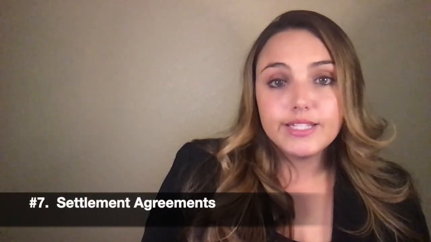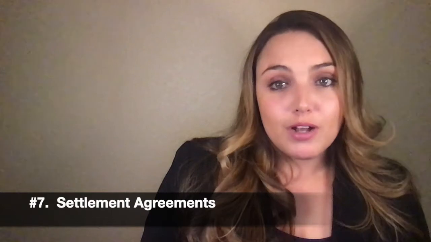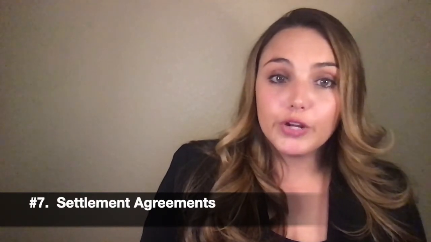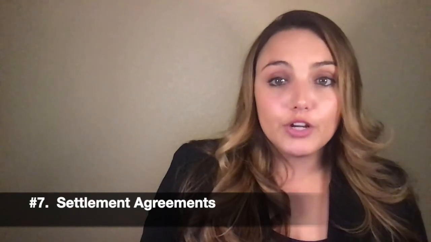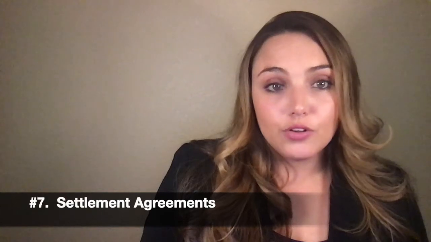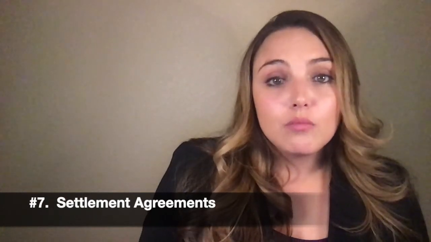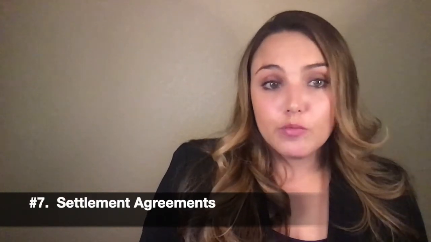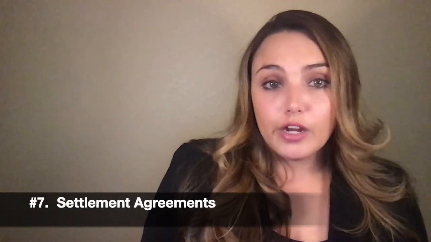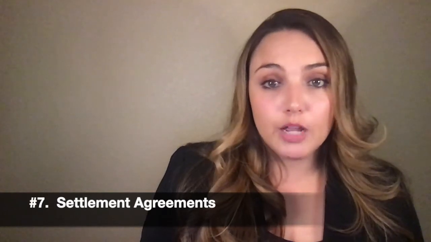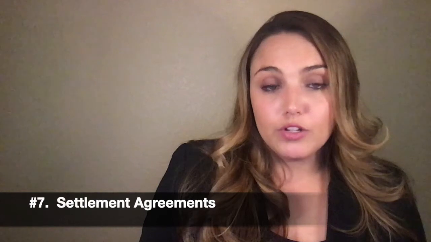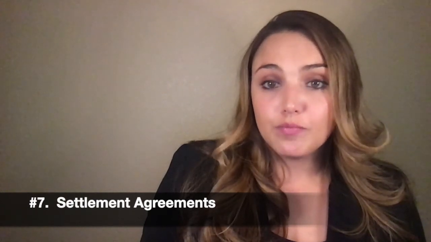Seventh topic, settlement agreements. It's also possible to work out a settlement agreement with the landlord or his or her attorney before your case is heard. A settlement agreement is a contractual agreement where you and your landlord agree on a resolution for the eviction dispute. Both sides have to agree to all of the terms of that agreement. For example, you and your landlord may agree on a payment schedule, giving you more time to make your rent payments. Settlement agreements are usually the best way to ensure you remain in your home without an eviction.